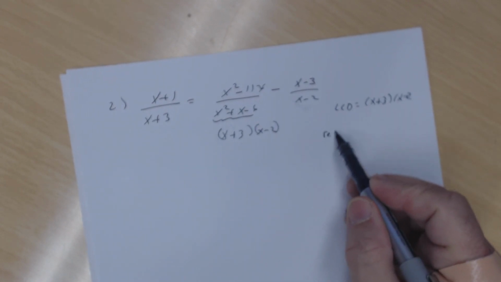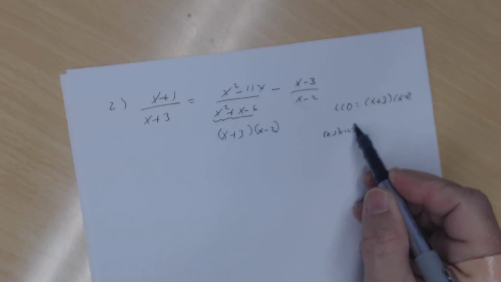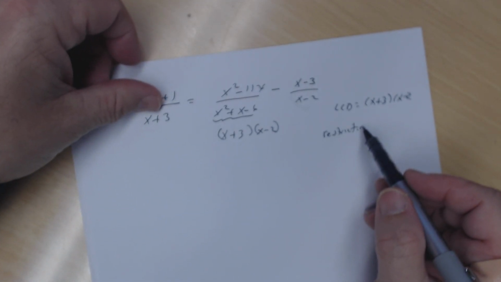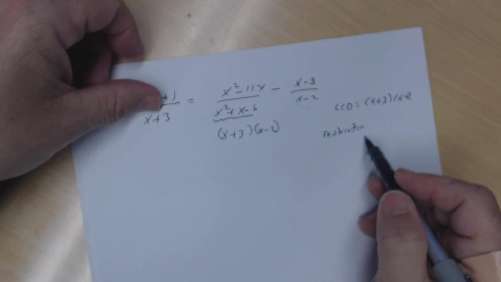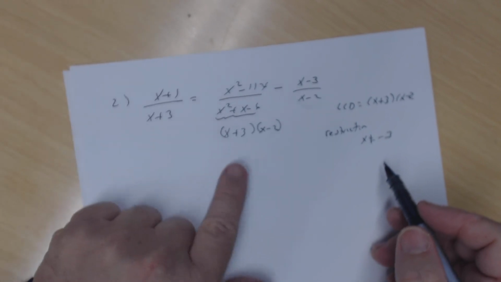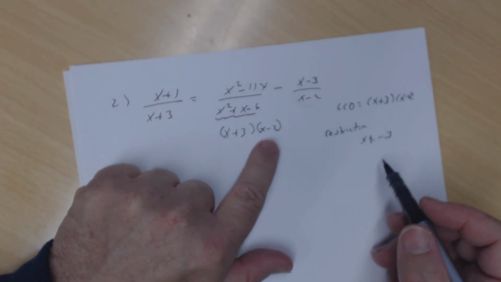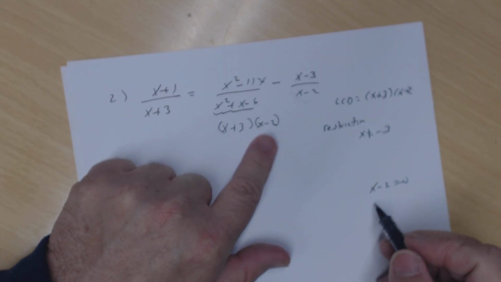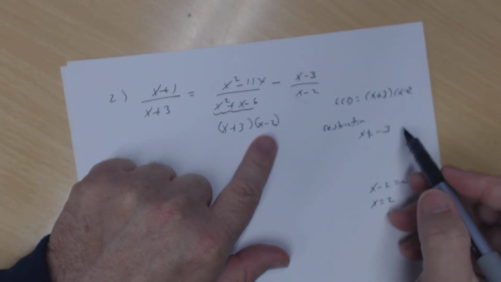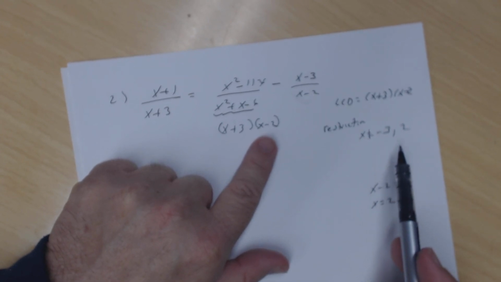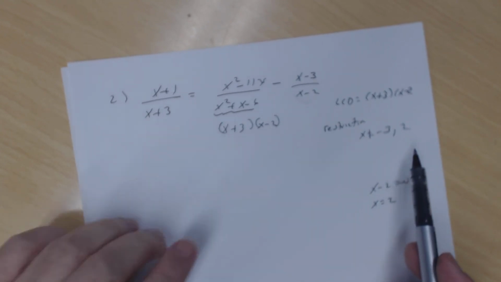Now your restrictions, you can just look at x + 3. What makes x + 3 equal 0? The answer is negative 3. So x cannot equal negative 3. We've already taken care of x + 3. Now let's get x - 2. When does x - 2 equal 0? Well, x - 2 equals 0 when x equals 2. So those are your two restrictions. So x cannot equal negative 3, and x cannot equal 2.